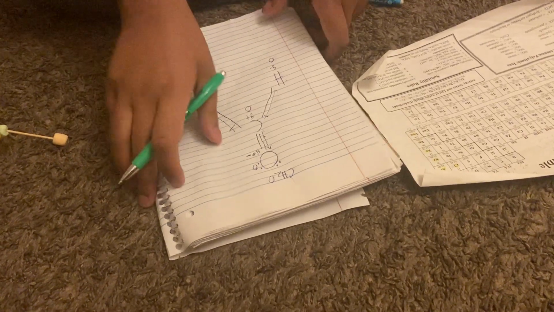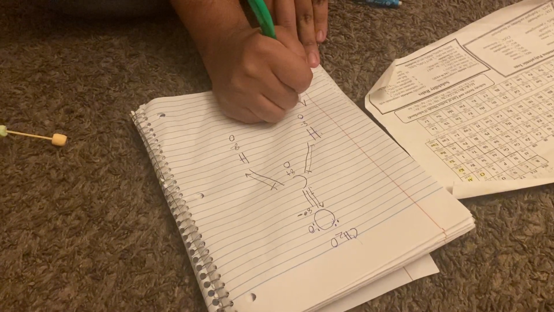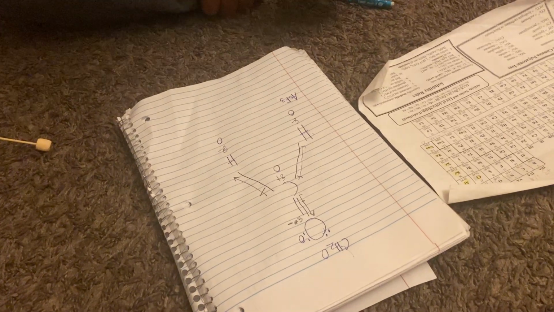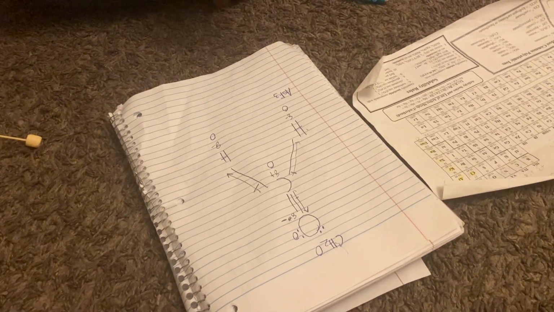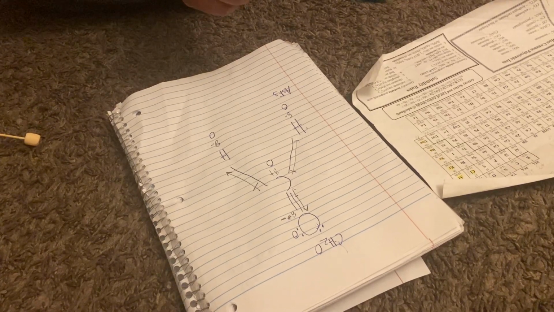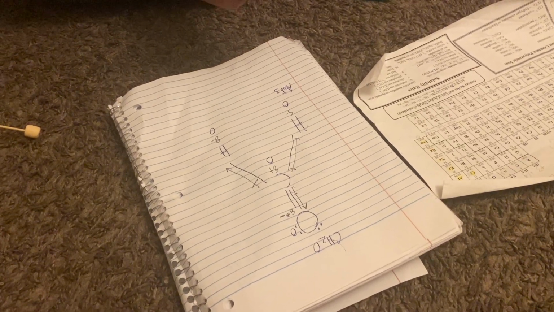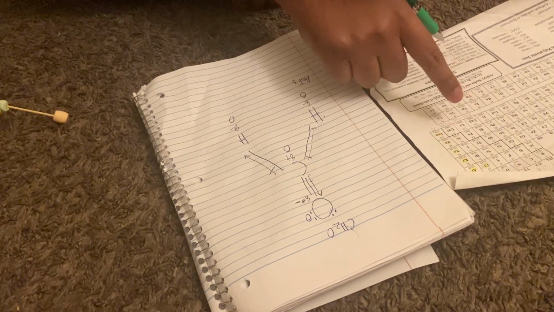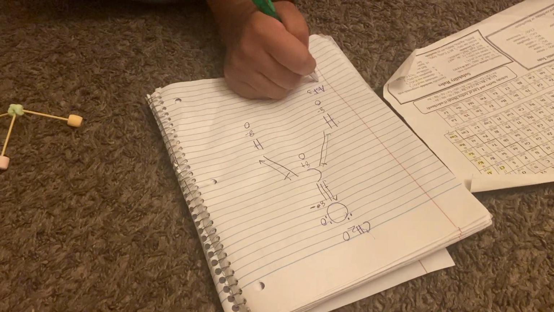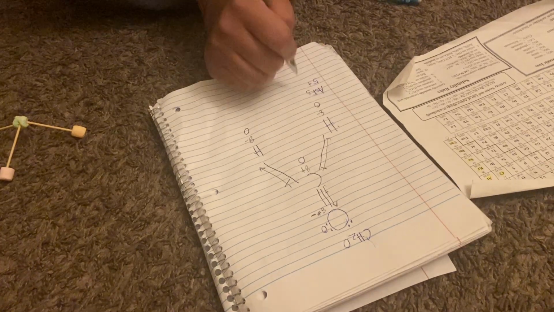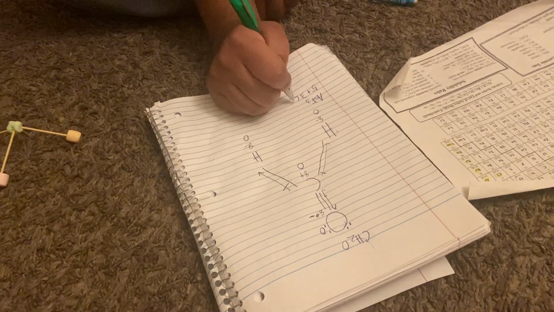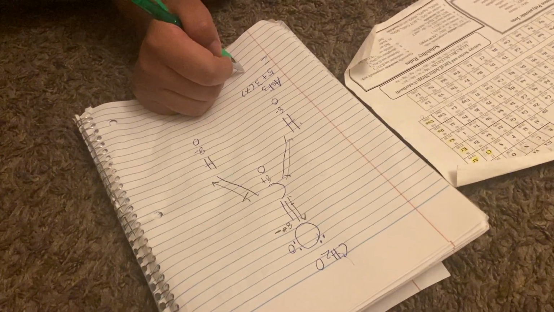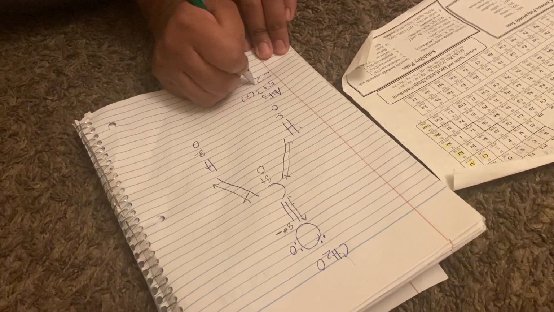Now next we will be doing the AsF3 structure. As has 5 valence electrons, and F has 7 valence electrons each. So the total is 26 valence electrons.